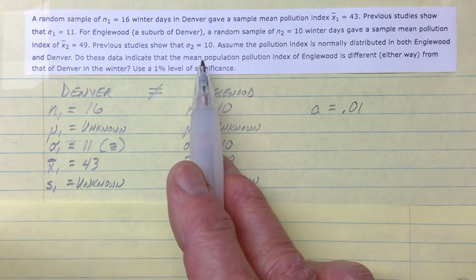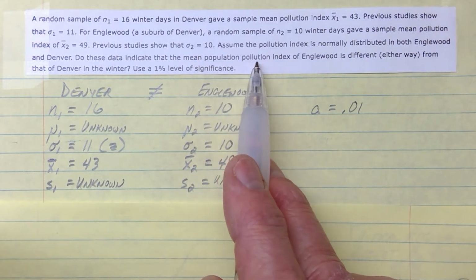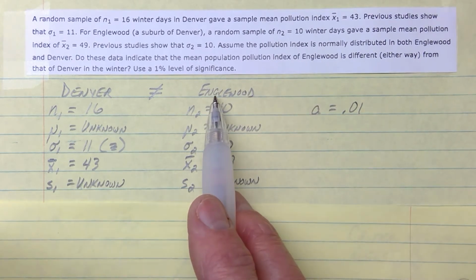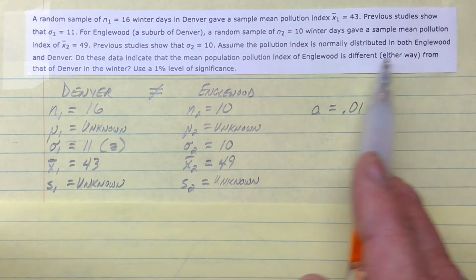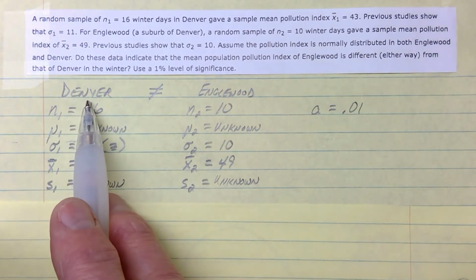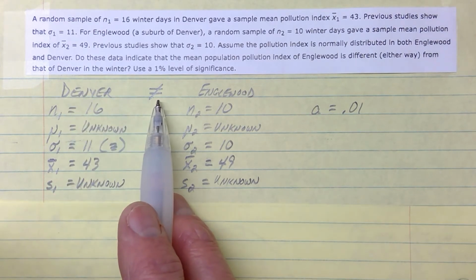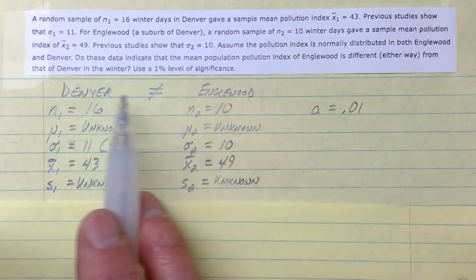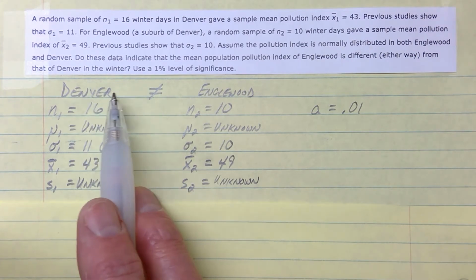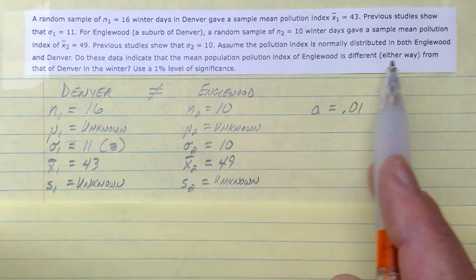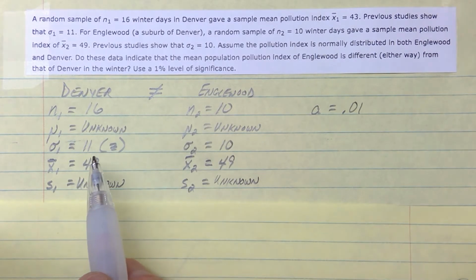Do these data indicate, all right, here comes your challenge, that the mean population pollution index of Englewood, that's group 2, is different either way from that of Denver, that's group 1? So they just want to know if Englewood is different from Denver. That's just a not equal sign, so we don't have to be as careful. If it's a less than or greater than symbol, we have to make sure it's opening toward the right group. But if they just say different from, that's just going to be not equal. So it's not as important, you don't have to be as careful.